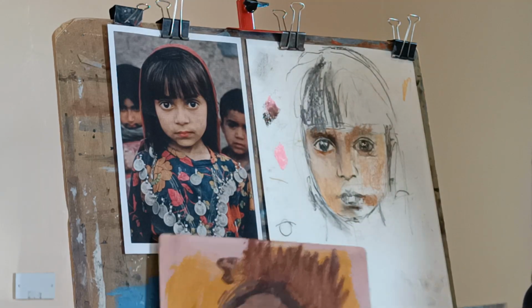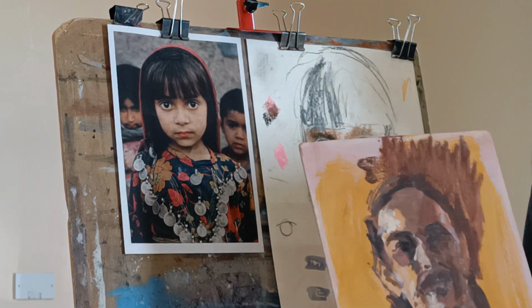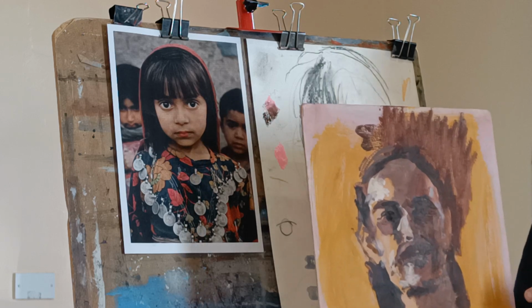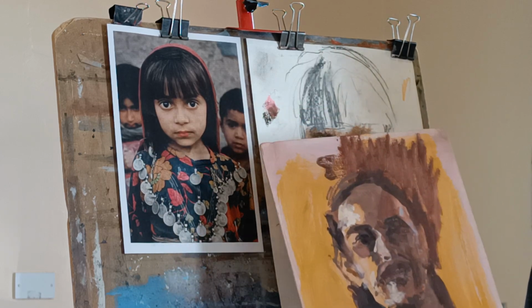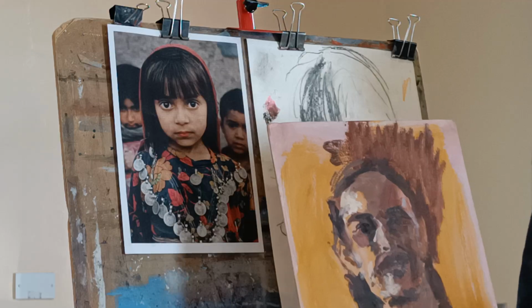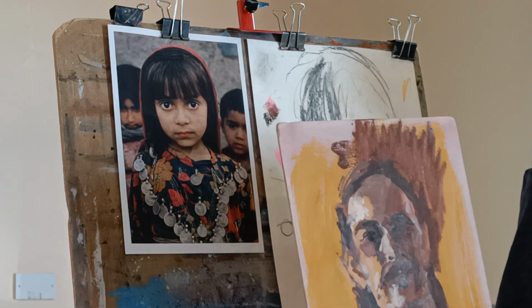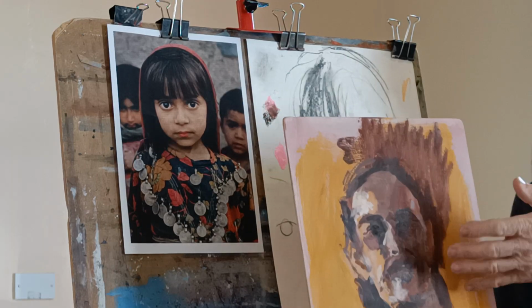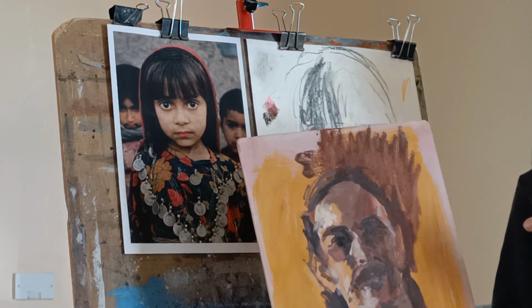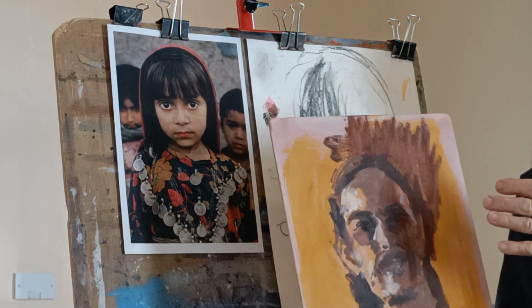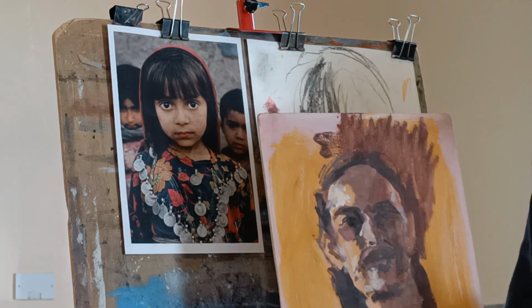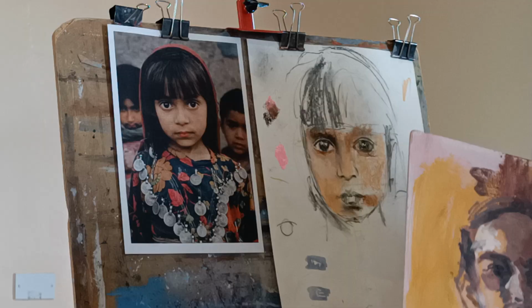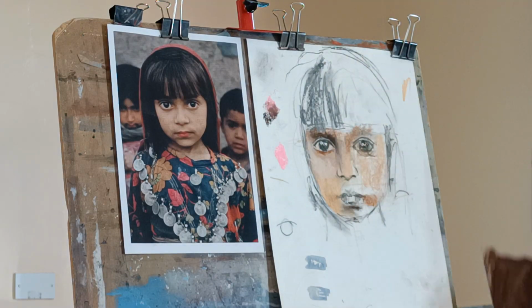Second week, last week, was quick oil sketches using a limited palette. So this was just using a black, a white, a cadmium red and a yellow ochre. So the idea was that you could get something that's not necessarily naturalistic, but it gives you a hint of tone, a hint of skin tones and colours, and more particularly lights and darks. So that's one of the demos from last week. That was one of the others.